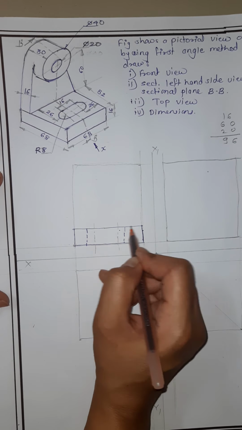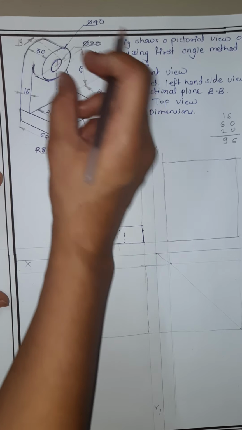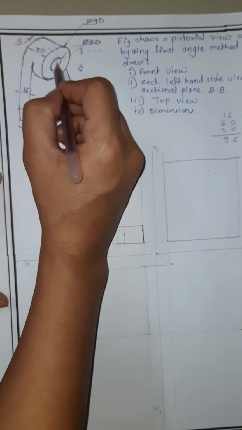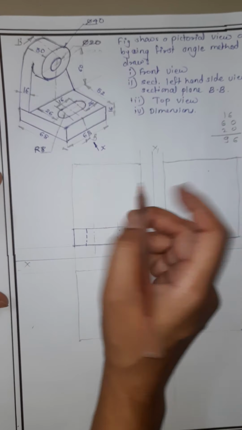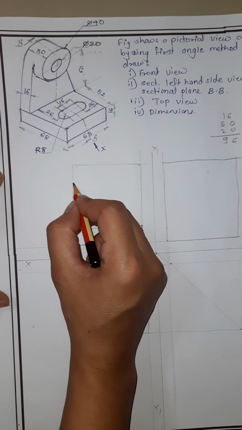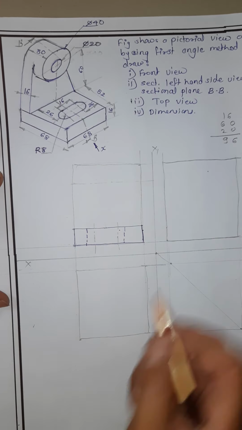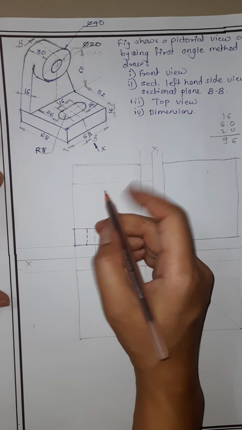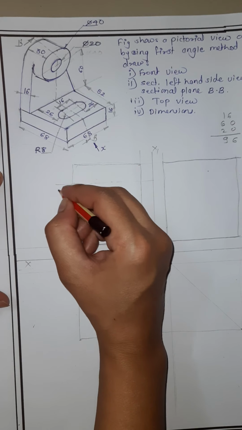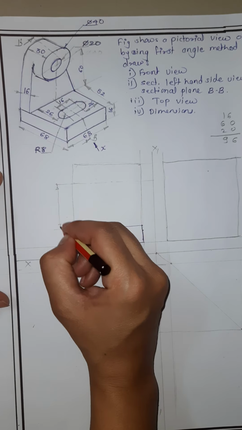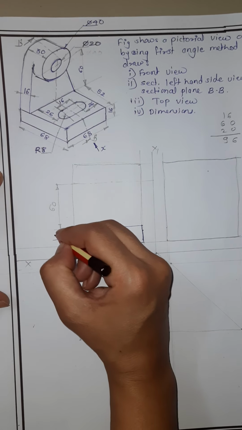The center is at the middle of the 60 mm distance, so at the middle we'll draw the center line. This distance is 60, and this is 16.